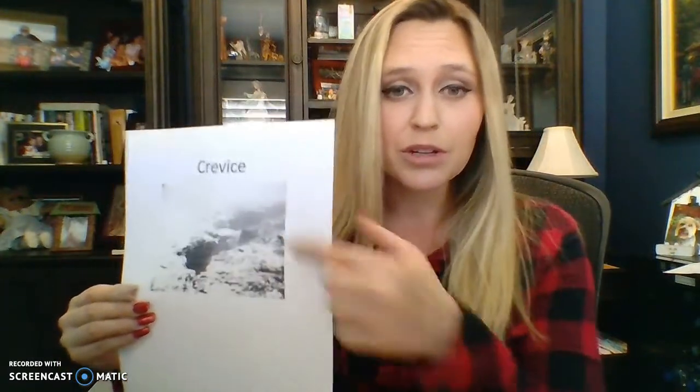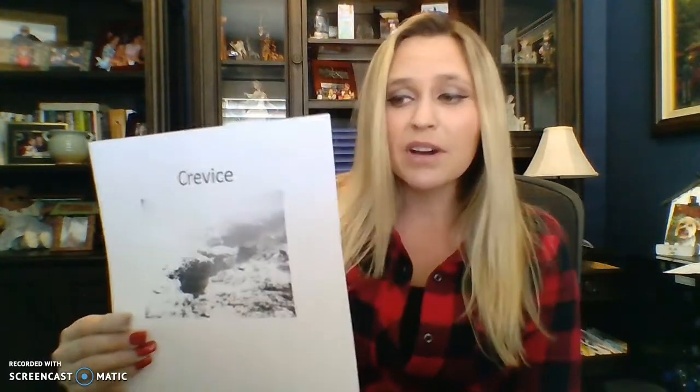But one of the words that we're going to encounter in the book is the word crevice. Now, a crevice is a narrow opening in a rock or a wall. So if you ever see a little crack in a wall, especially a brick wall, that's a crevice. And there's lots of them in the oceans. And in the oceans, a lot of different animals like to hide in them.